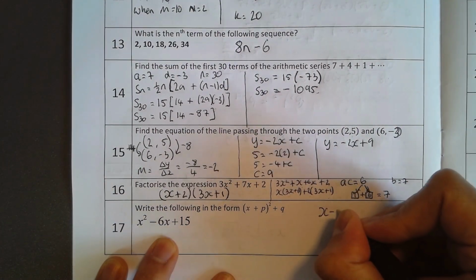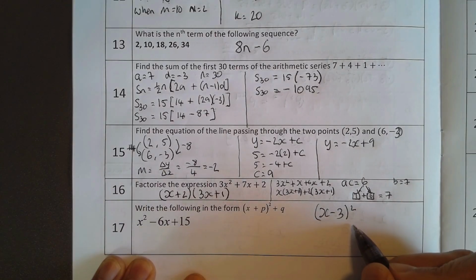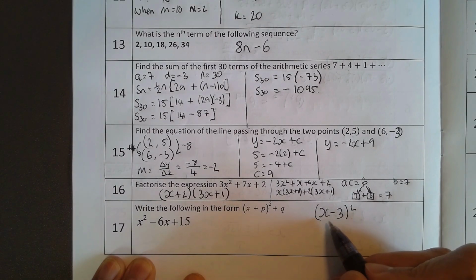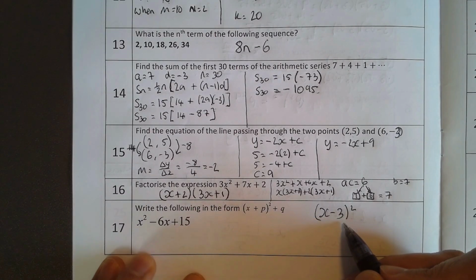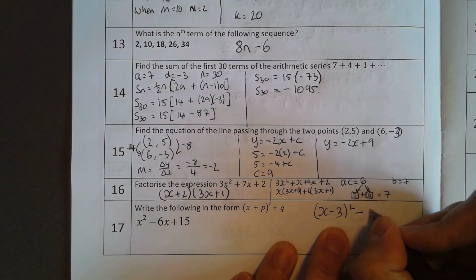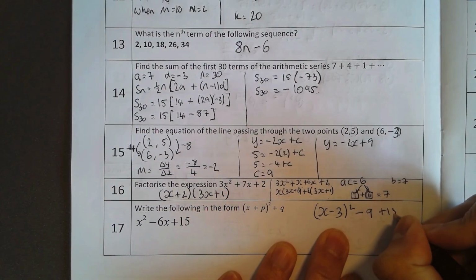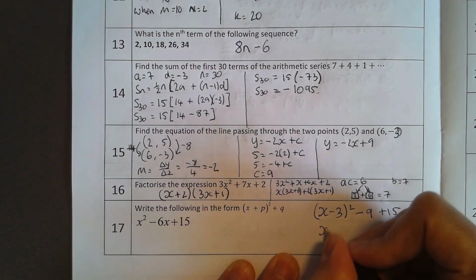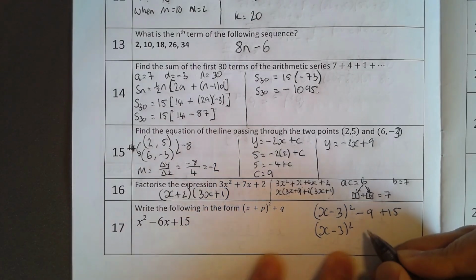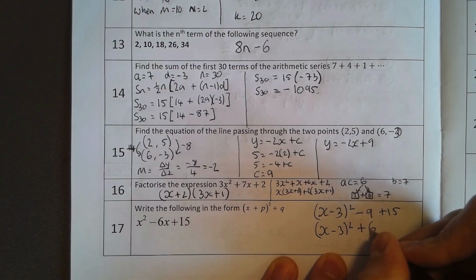I'm going to write that as x take away 3 all squared first, because I'm halving that. And that gives me the x squared take away 6x part, but I also get a plus 9. So I want to take away a 9, and then I'm going to add that 15 on. Okay, and if I simplify this, I get x take away 3 all squared, take away 9, add 15, and that's going to be the same as add 6.